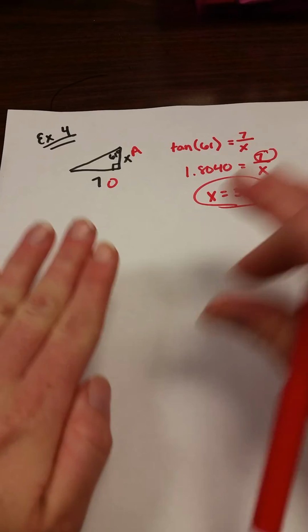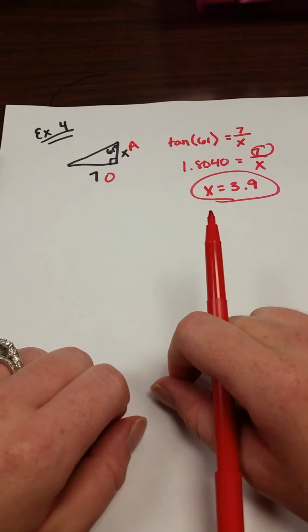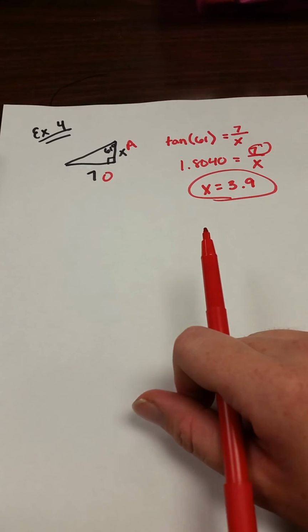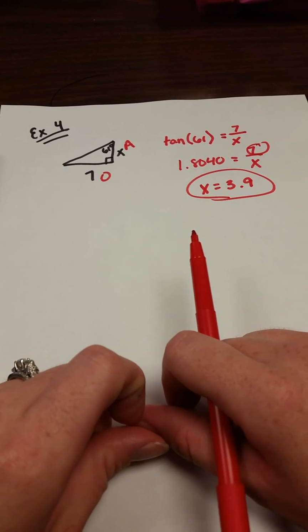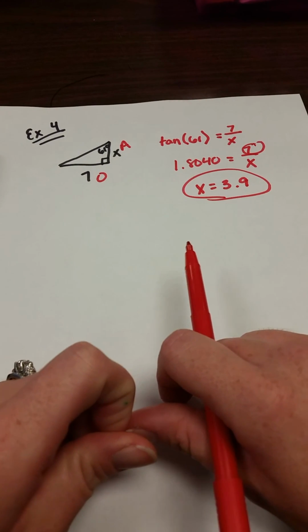Okay? So hopefully you did that problem correctly. There is example 5 that we'll do in the next video, but right now you need to look back at your table of contents and find out which problems you need to do on the next worksheet in your packet.